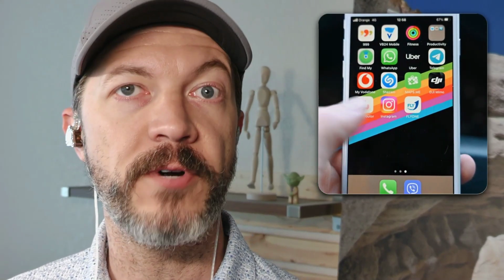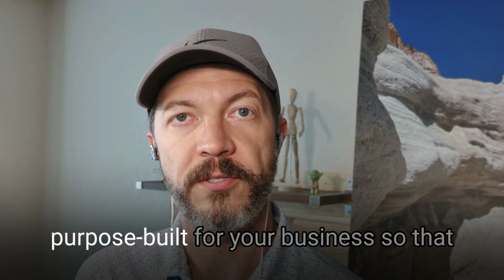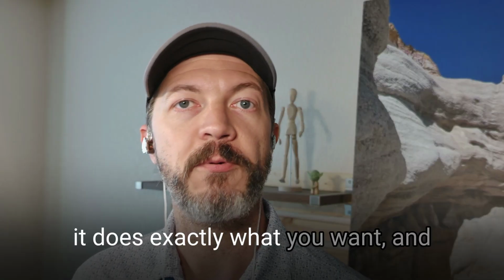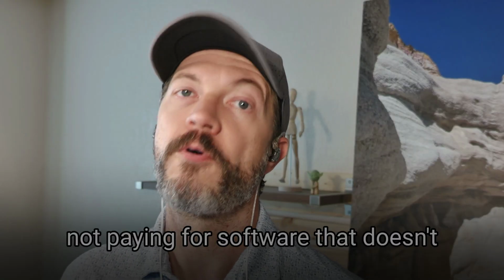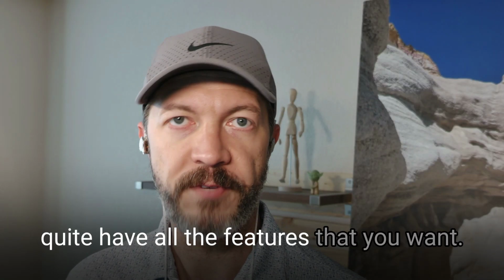Now that you have access to tools like Claude Code, you don't necessarily have to go out and buy a SaaS, or a software as a service that you pay for every month, when your business needs a new piece of software. A lot of times you can build one that's purpose-built for your business, but it does exactly what you want, and you're not paying for extra features or for software that doesn't quite have all the features that you want. I'm going to show you how to build a replacement for DocuSign or other document signing apps that you could build and run for your small business on your own.